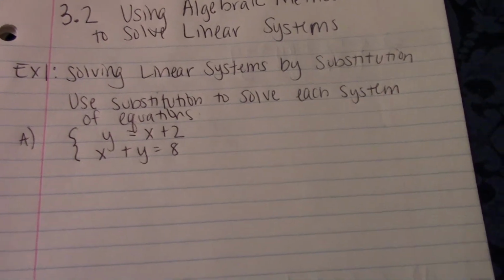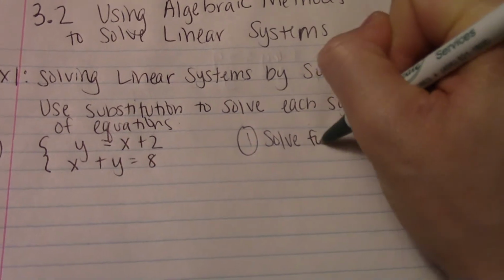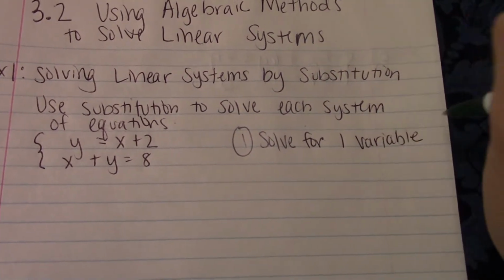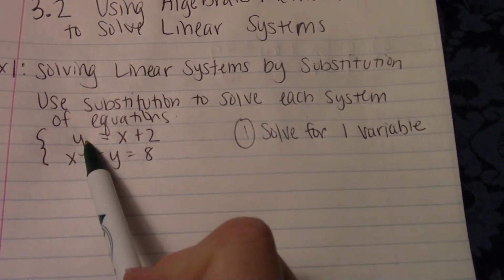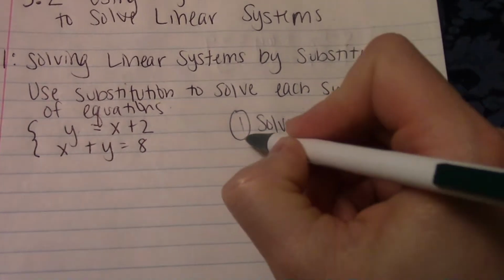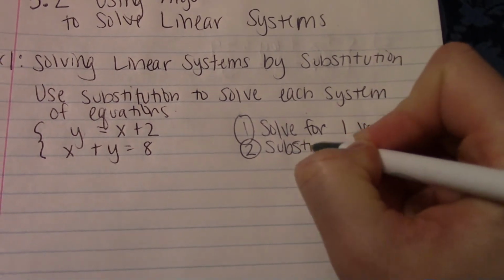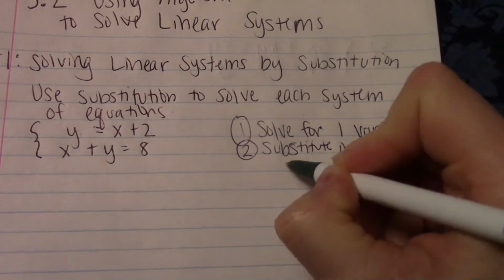So, first step, solve for one variable. Sometimes this is already done for us. In this case, y is already solved for. Okay? So if it is already solved for, then step 2, substitute into the other equation.